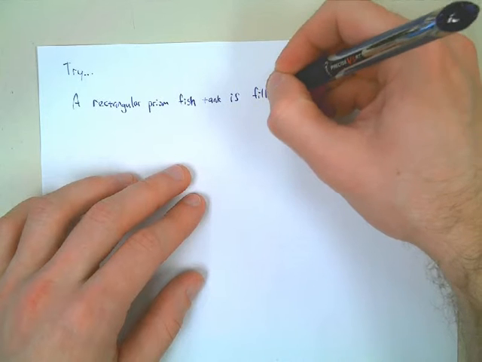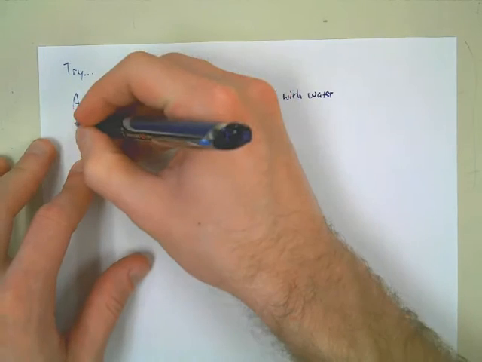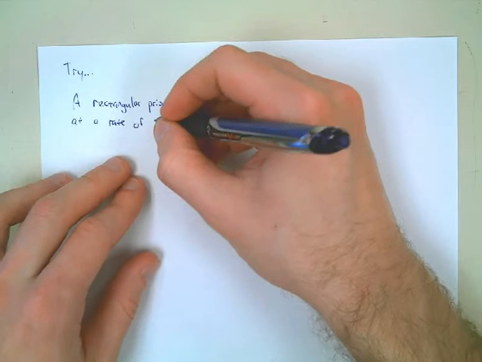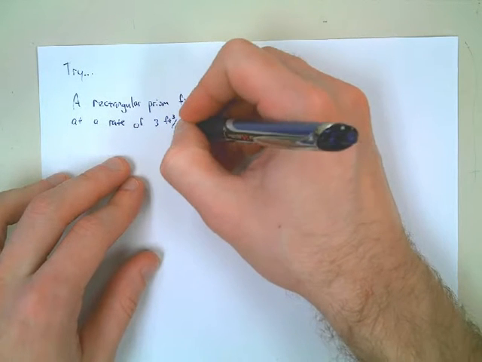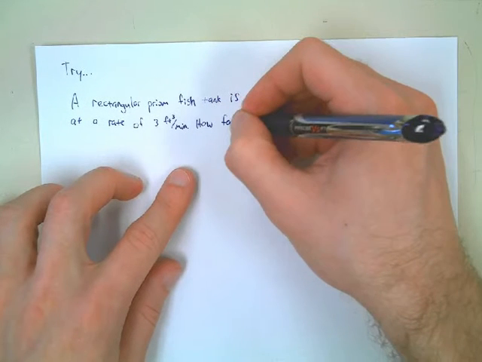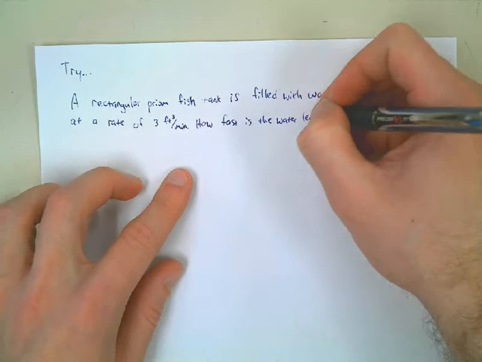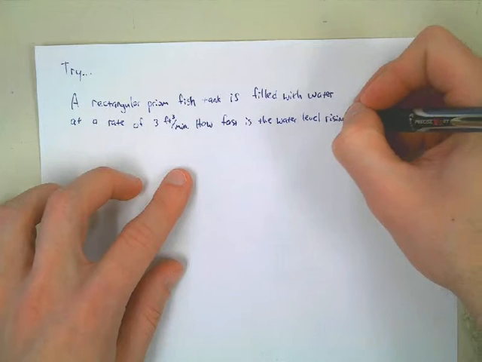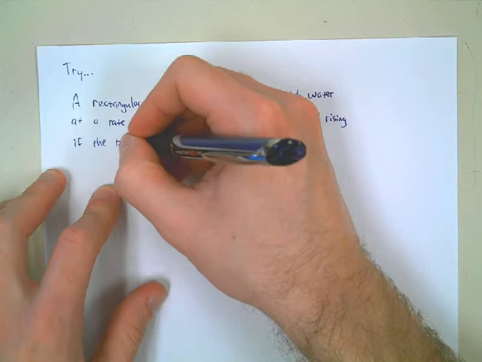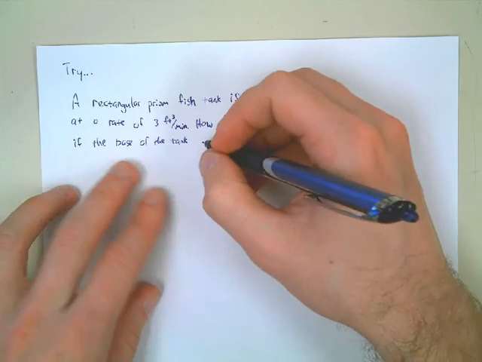at a rate of 3 feet cubed per minute. How fast is the water level rising if the base of the tank is a rectangle of dimension 2 by 3 feet?